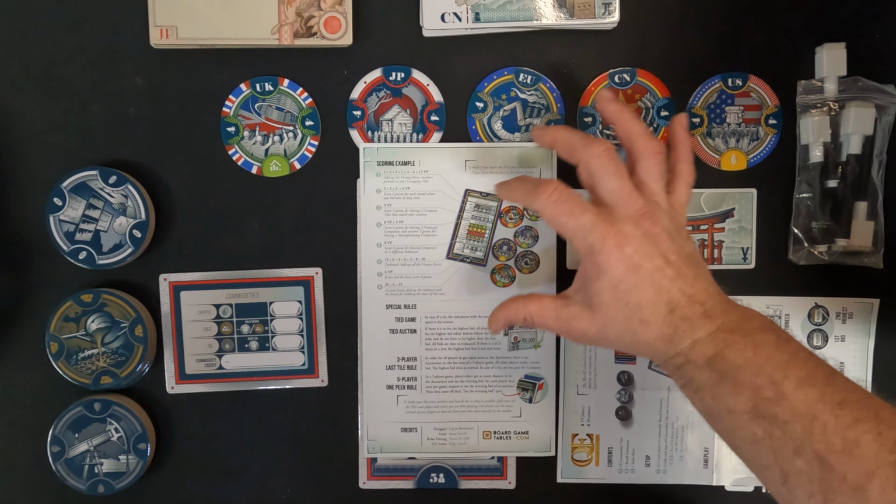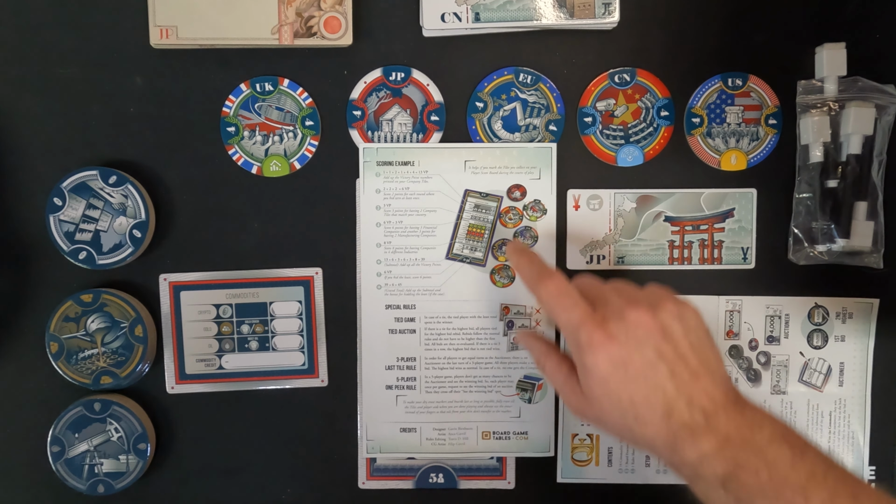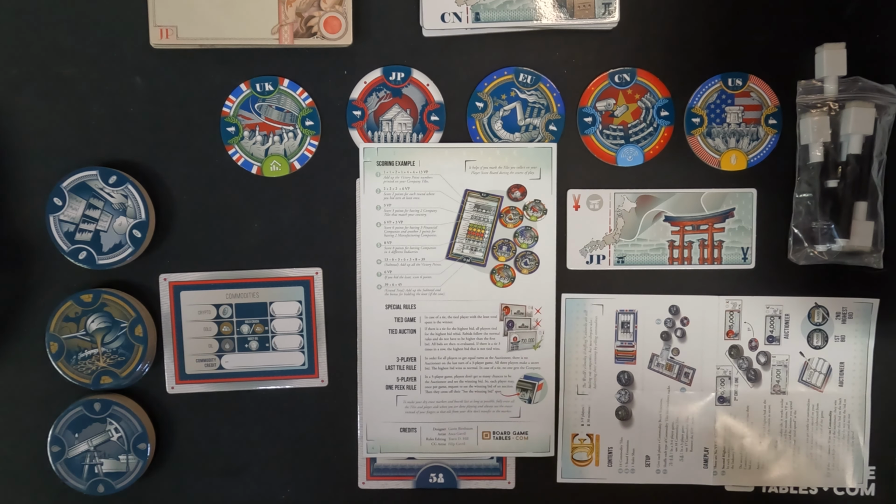On here, the scoring example is really nice. It shows some of this, everything blocked off here, and then the special rules and tied games and stuff like that. We actually had a tied situation, so it was nice to see "tied" really big. That was easy to find mid-game.